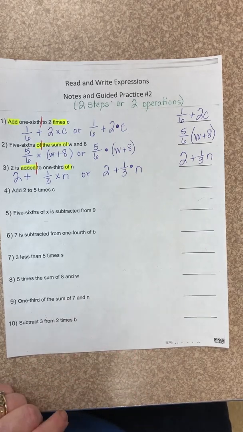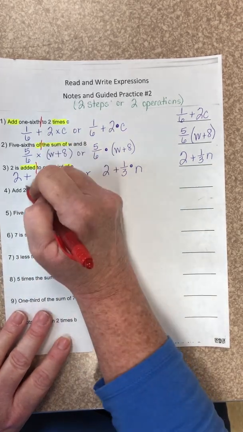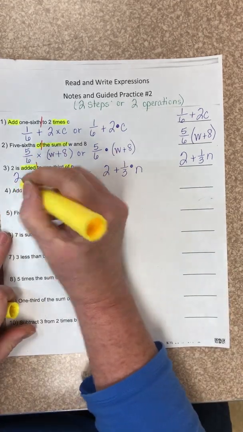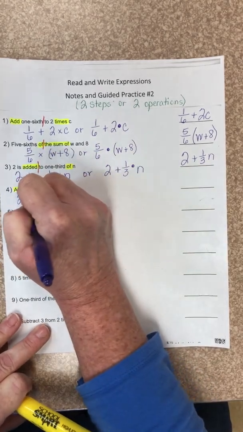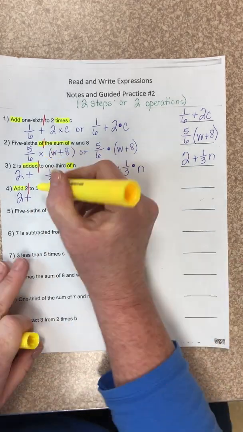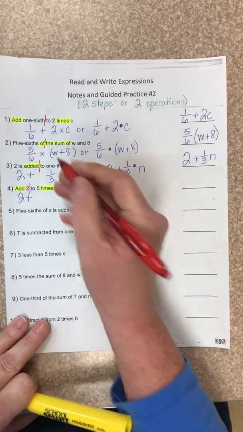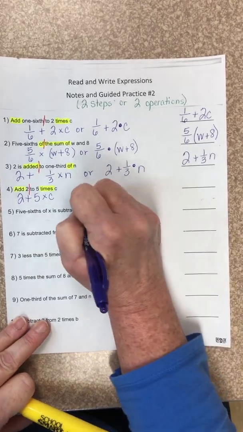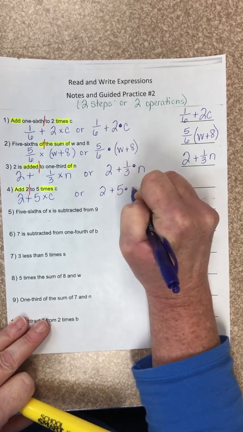Number 4. Add 2 to 5 times c. So add 2, let's stop there. The key word here is add, so we are definitely going to be adding. That's a plus sign. So I'm going to write 2 plus, and the second half is to 5 times c. And times is our second operation or second step. So that would be 5 times c, or 2 plus 5 big dot c.